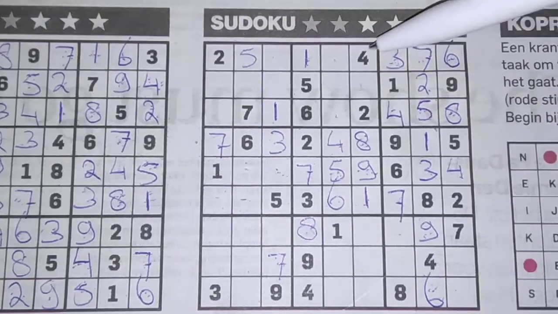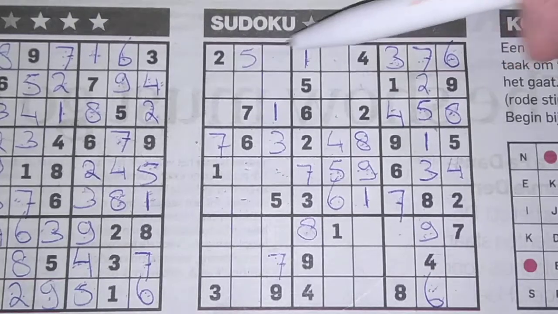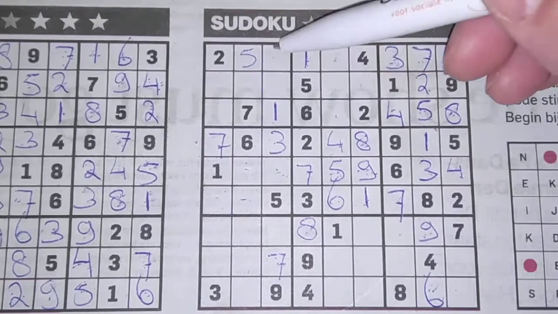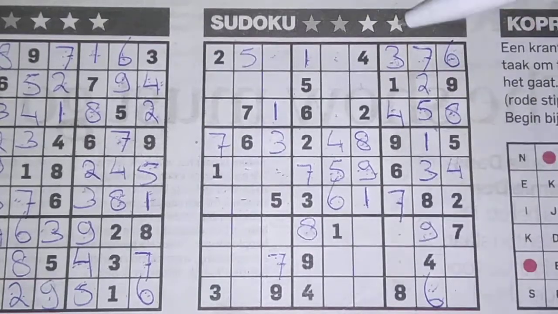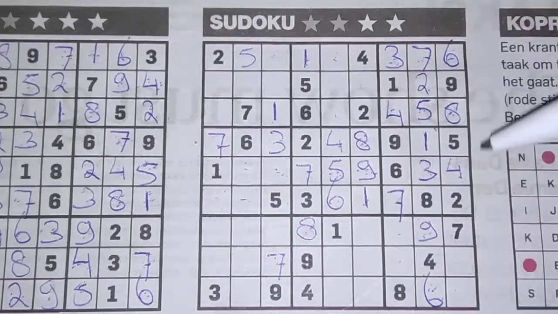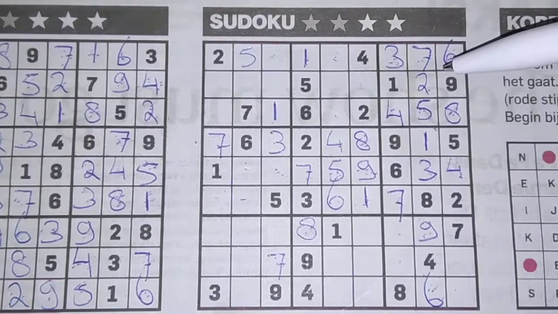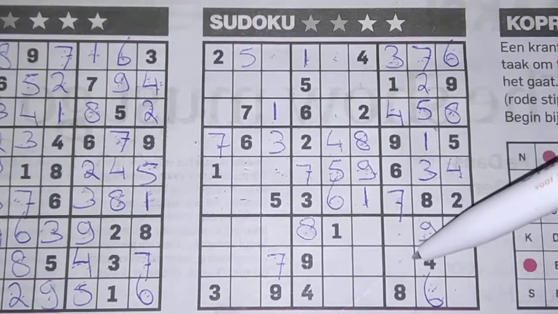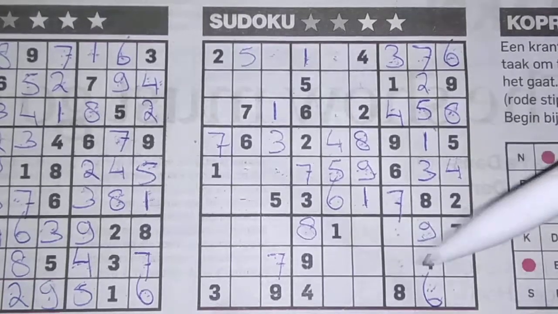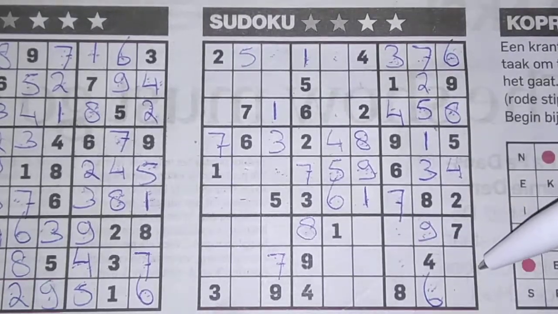1, 2, 3, 4, 5, 6, 7. 8 is missing, and the 9 is missing. 8 and 9, I cannot fill this yet and need to wait. These 2 boxes in this column are for the numbers 2 and 5. 2 and the 5. I cannot fill this yet, need to wait.